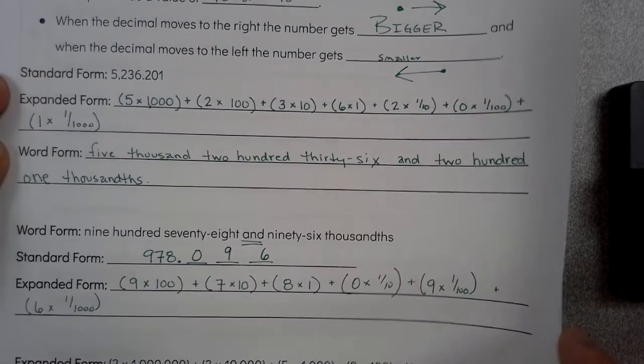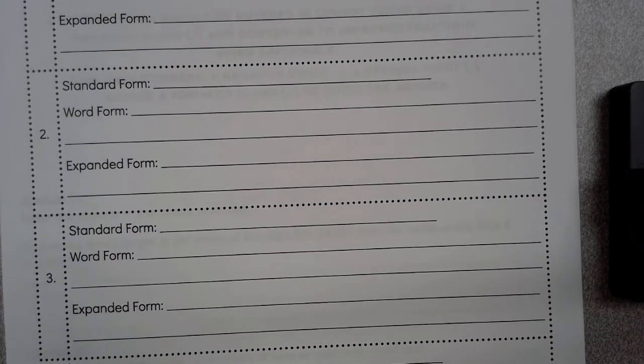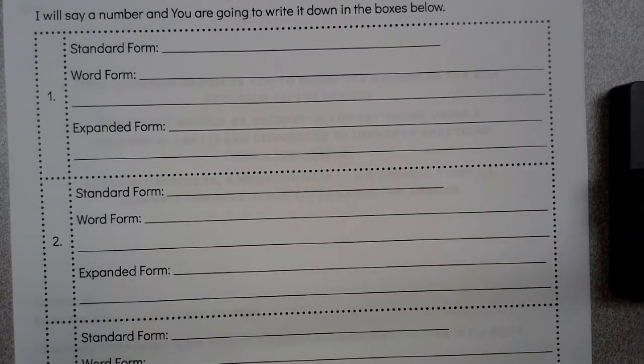All right, that's page 1. Page 2, I'm going to say the number, okay? And you're going to finish out the other 2, okay? So for the very first one, and I'm going to use a different color ink, here's your number.